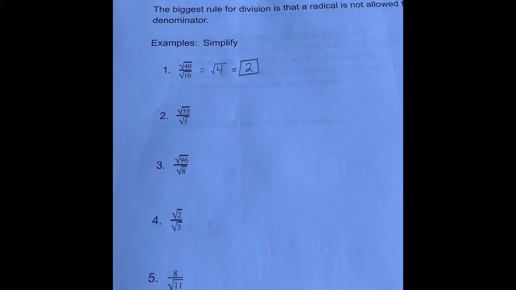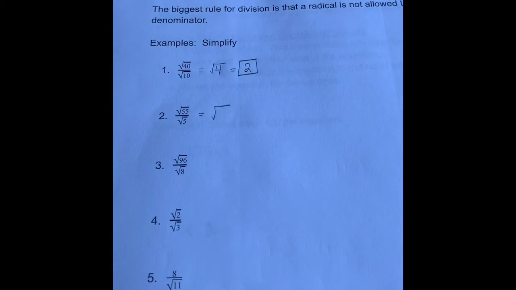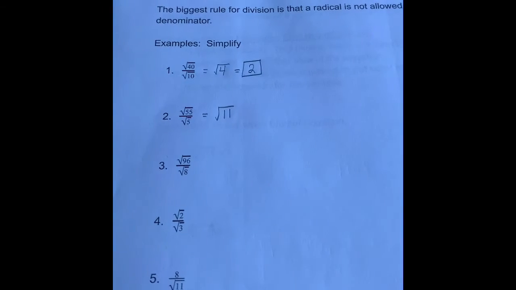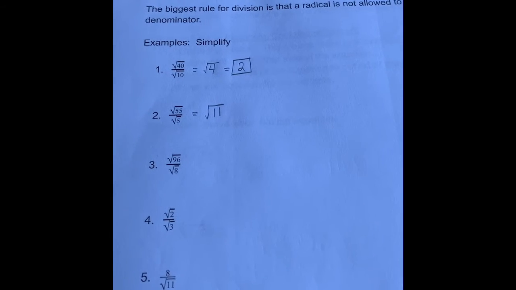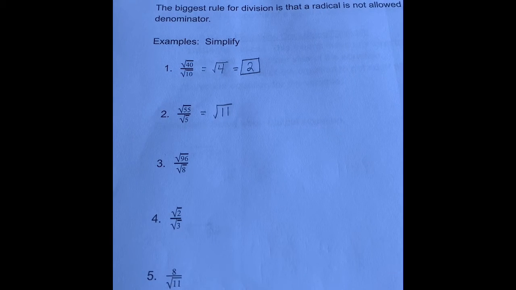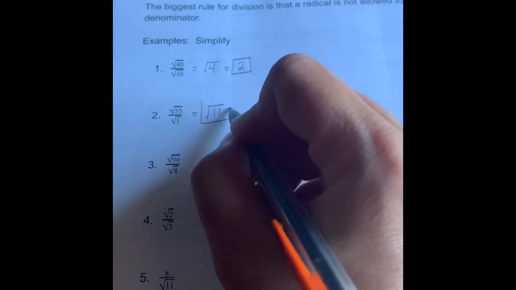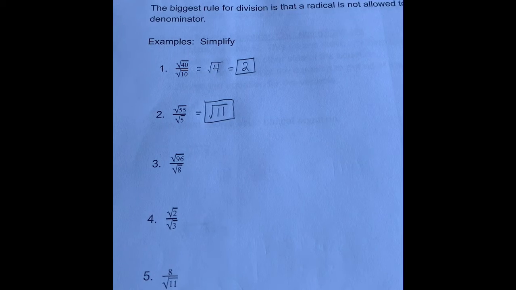Number 2, they're both under a square root, so we can divide them. We'll leave our answer underneath the square root. So 55 divided by 5 is 11. Now we need to think, do we know the square root of 11? No. Can we simplify the square root of 11? Well, it's a prime number. It can only be divided by 1 and itself, and that's not going to help us simplify this. So the square root of 11 is our final answer.